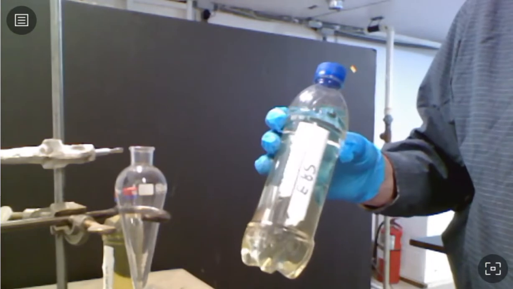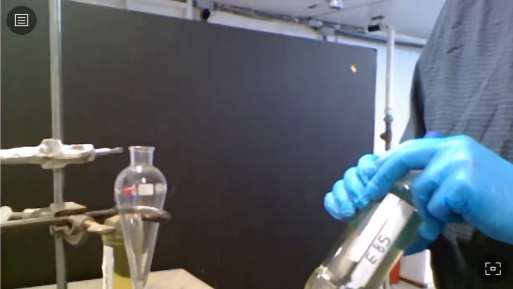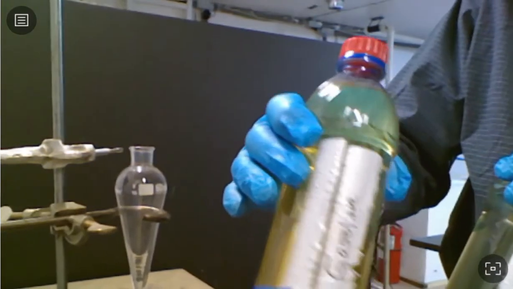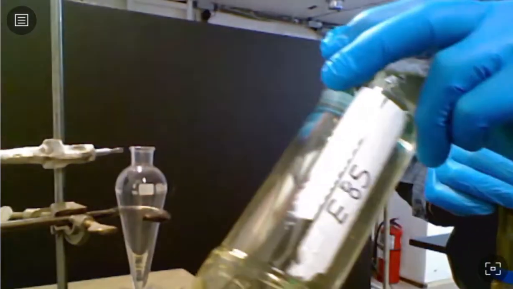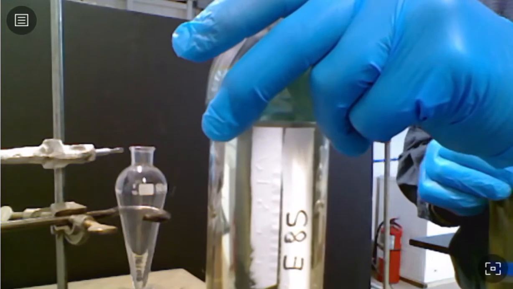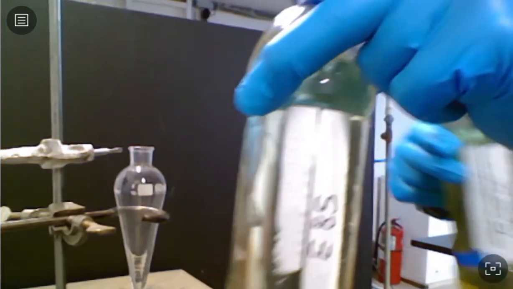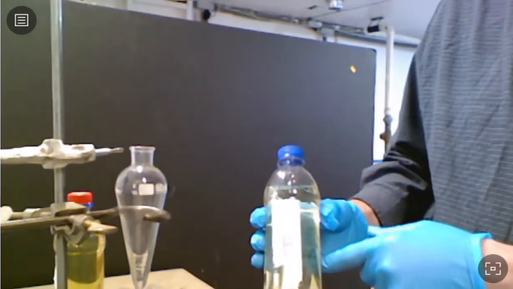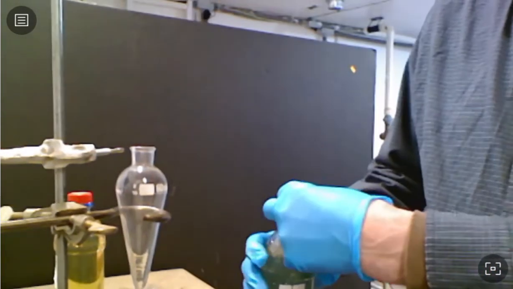E85 gasoline to that. And I'll just show you a quick look at the difference between regular gasoline. You see how yellow that is compared to the E85. It's got a yellow hint, but it's far more pale. And that's because the E85 is 85% ethanol, which is clear, but it's also got 15% of the regular gasoline in it.